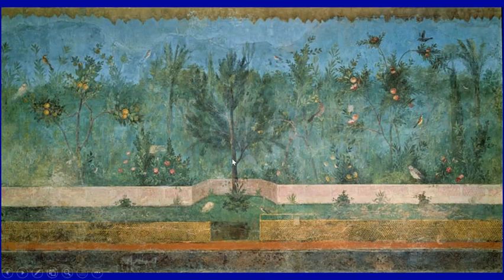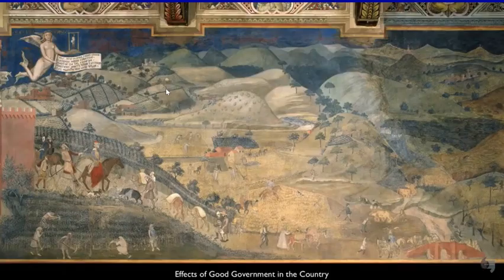The tree that is closest to us and the tree on the left and this one here on the right that bear fruit, those have a lot more detail than all the ones in the background. So that gives us the impression that they are close or closer to us.